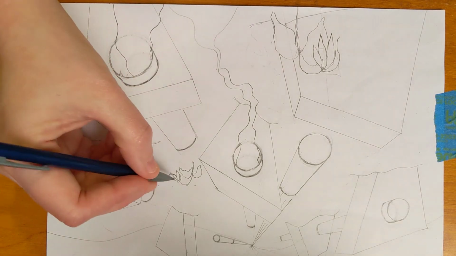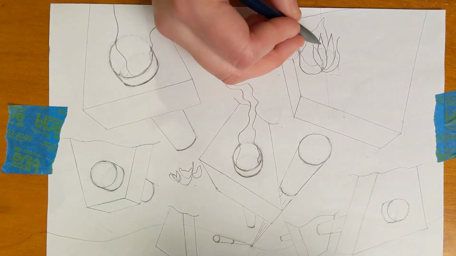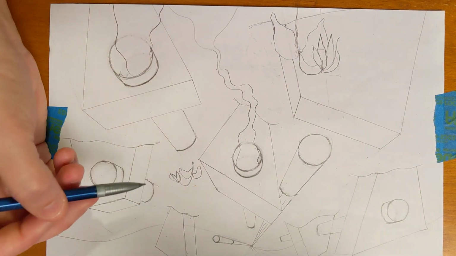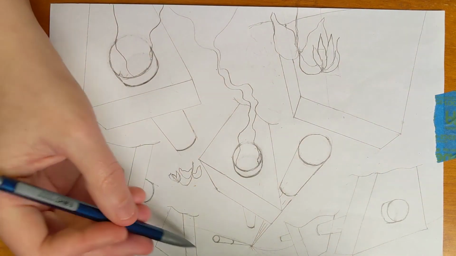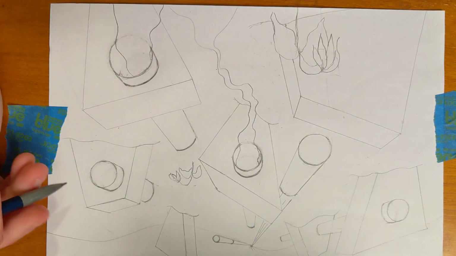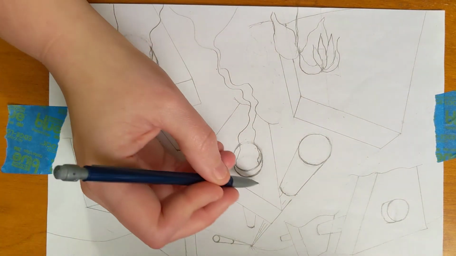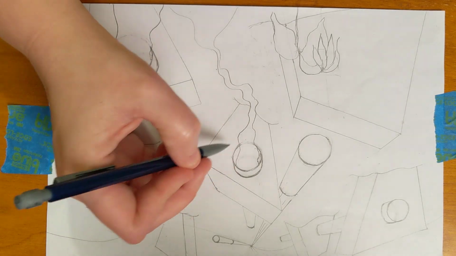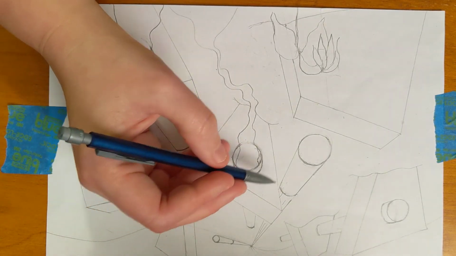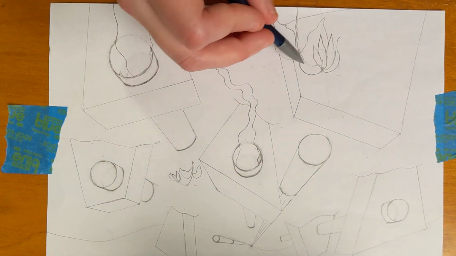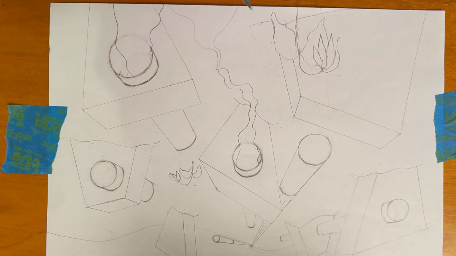You can see that these organic forms that I'm drawing in here, because remember we talked about organic and we talked about geometric, are helping to break up the space to make it look more interesting, so it's not just straight geometric forms anymore. Now you've got those organic forms of the flowers and things like that. So make sure you're thinking about that too when you're drawing these. Again, have fun with it.